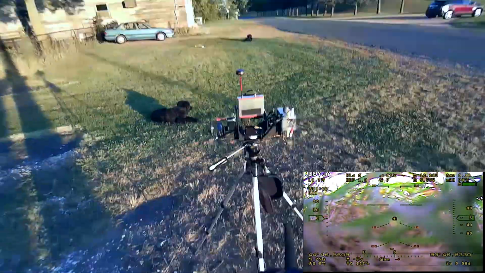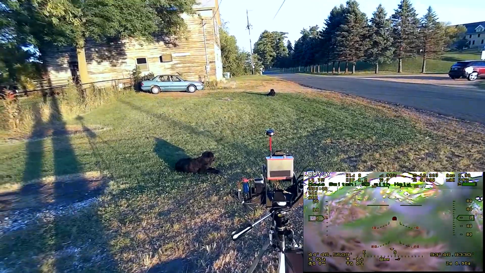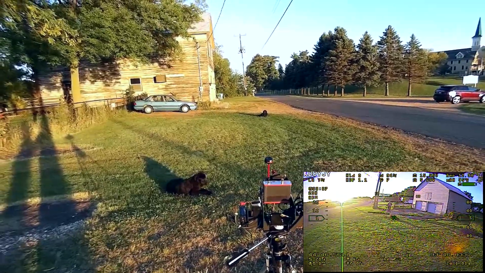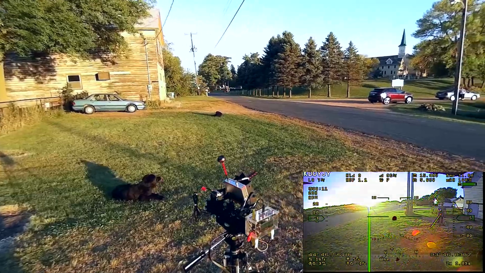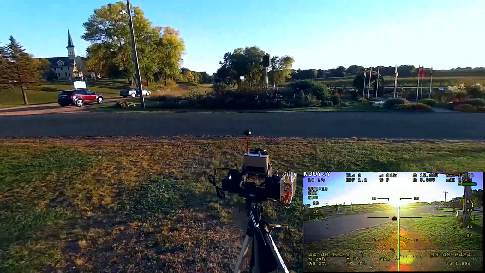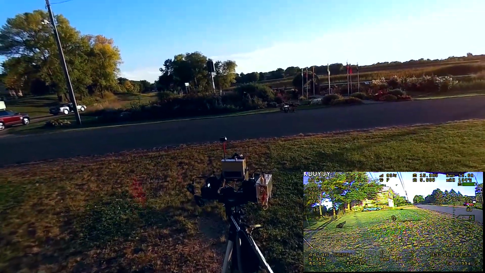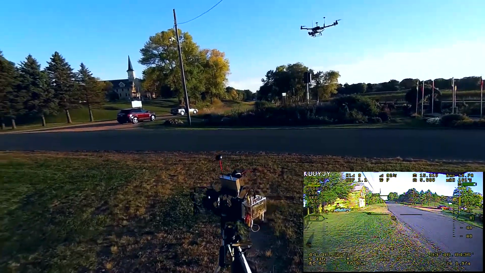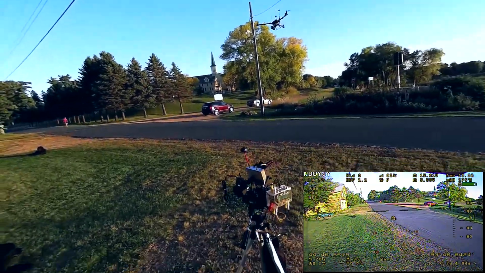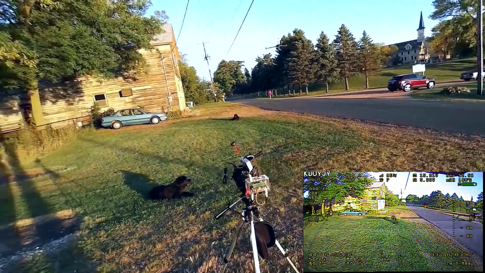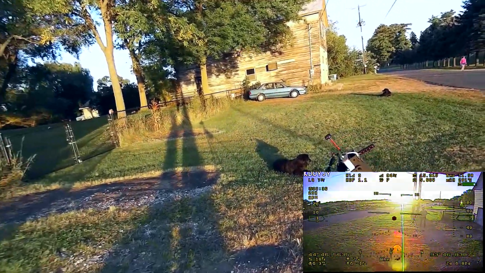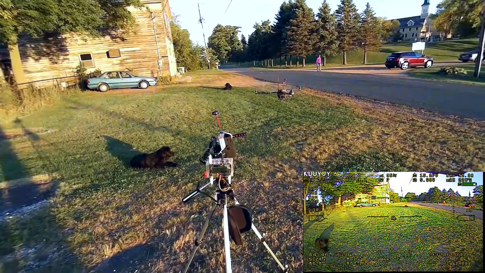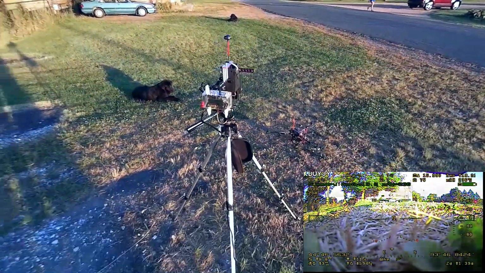Throttle cut, normal mode. Self-level on. Throttle cut, hold mode.